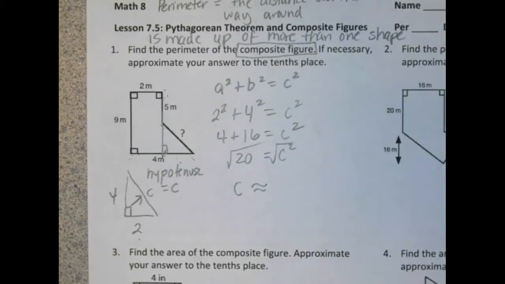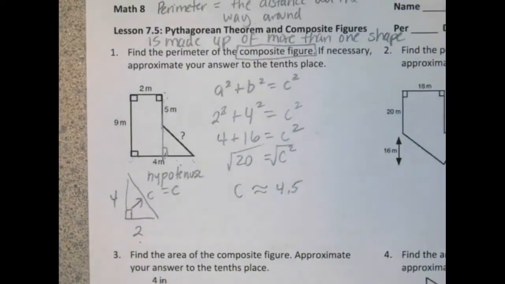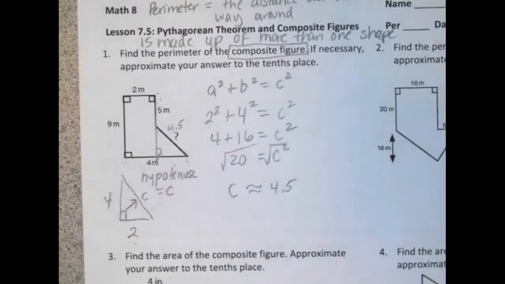4.47. So I'm going to go ahead and round it up to the nearest tenths, and I'm going to say 4.5. It's approximately 4.5. But what is the question actually asking me? What am I supposed to find? Find the perimeter, right? So I need to take all this information and add it up to find the perimeter.